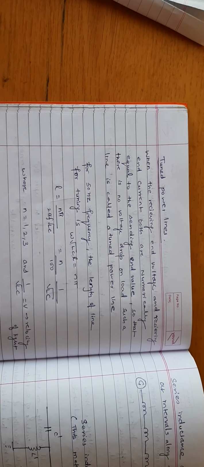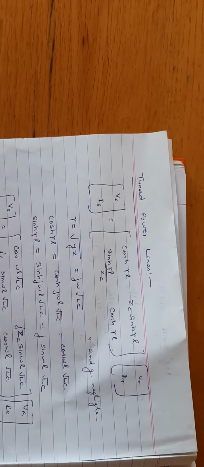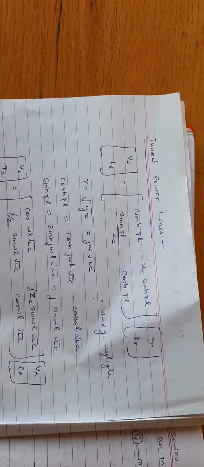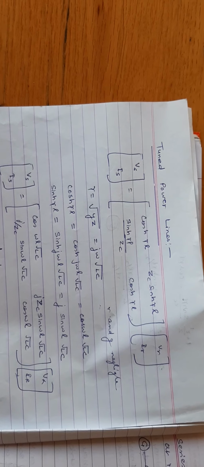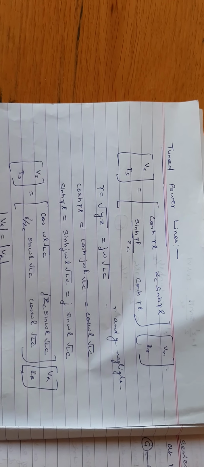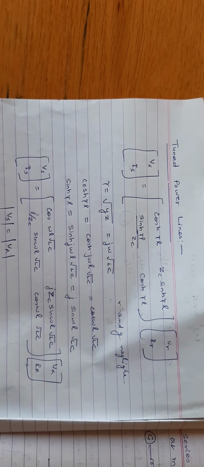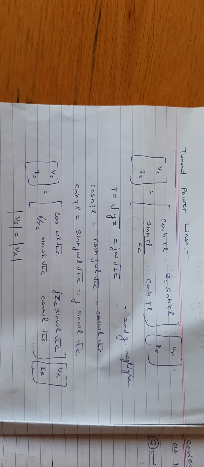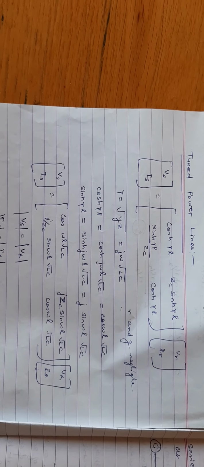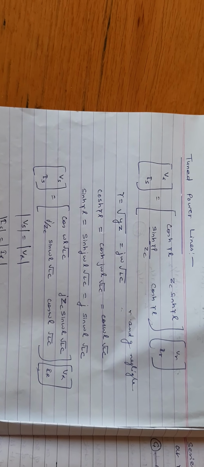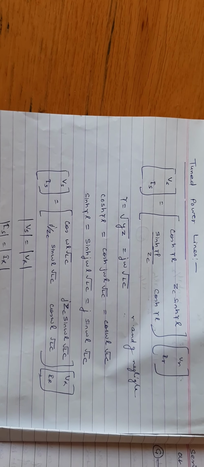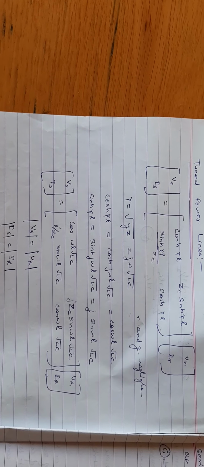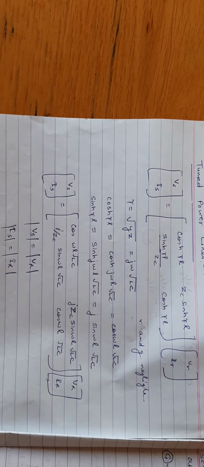First of all, we should come to the basic equations for a long transmission line, which we have already derived. In these, gamma is the propagation constant, given as the square root of yz. Now y is given as G plus jB and Z is given as R plus jX.